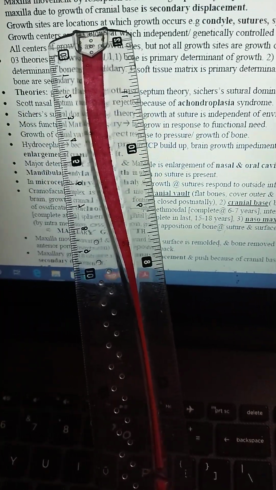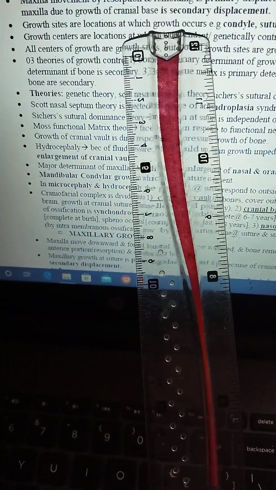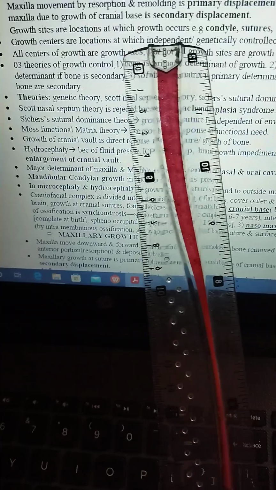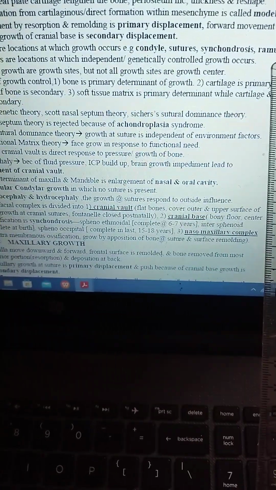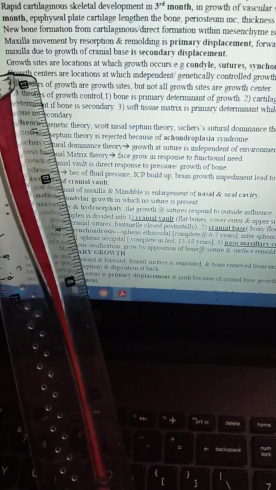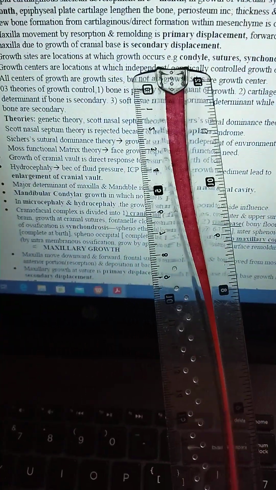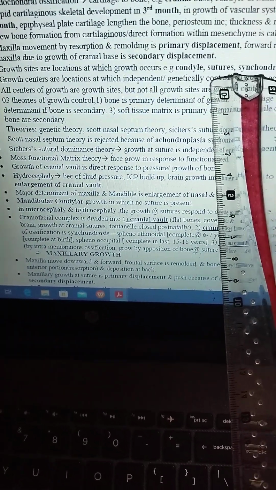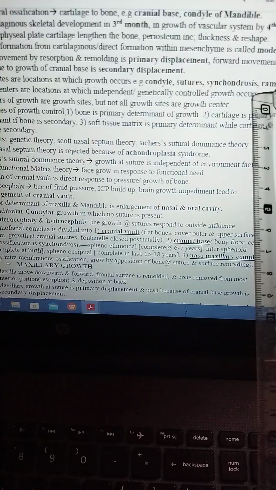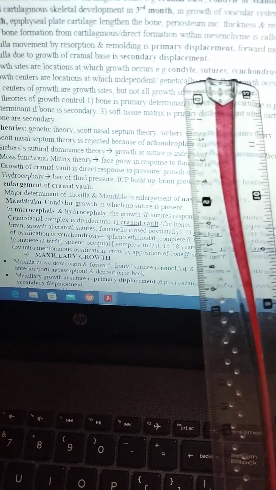Okay, what are growth sites? Growth sites are locations at which growth occurs. Examples of growth sites are condyle, suture, synchondrosis, and ramus. Four things are examples of growth sites: the ramus, condyle of the mandible, sutures, and synchondrosis.